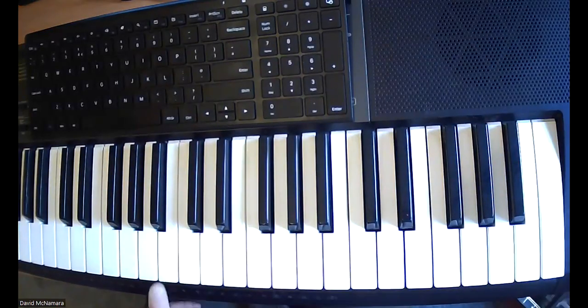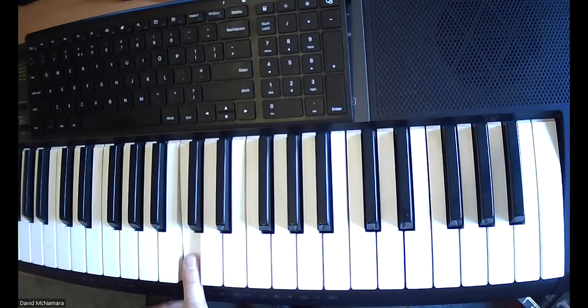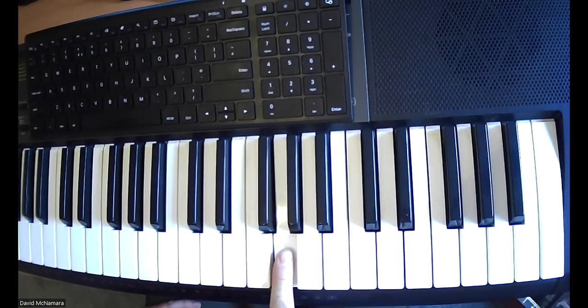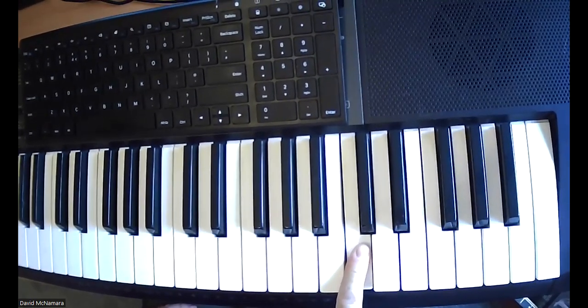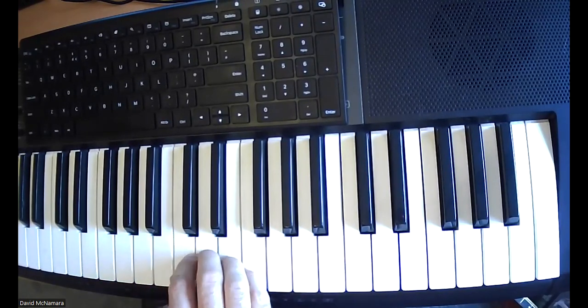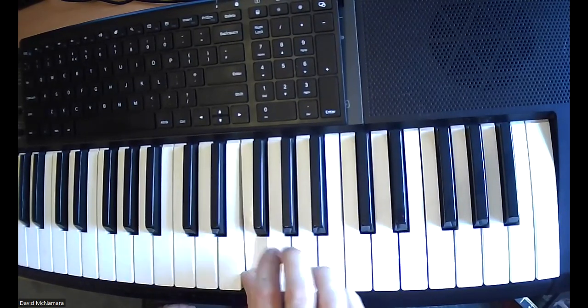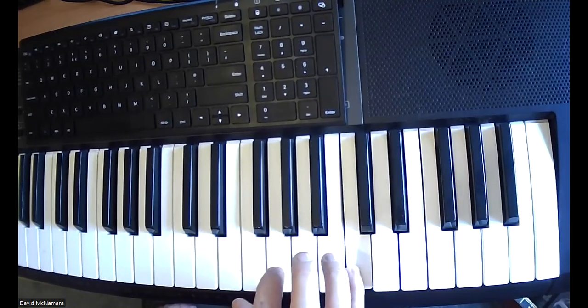Okay, so if I was to play to you a C major scale, that is a scale that has no black notes. It's the only one. So if I start here, you should recognize this. So you should recognize the sound of that. Do, re, mi, fa, sol, la, ti, do.